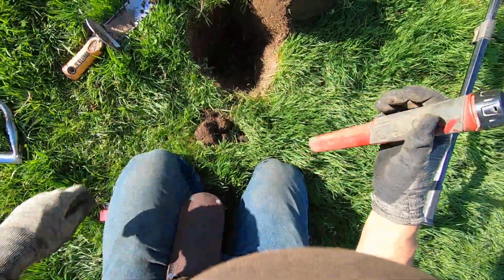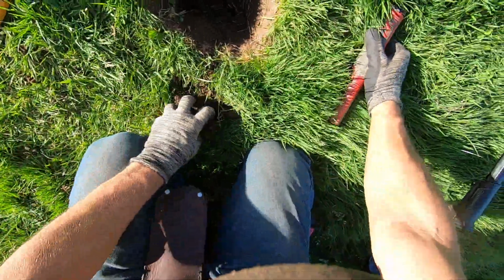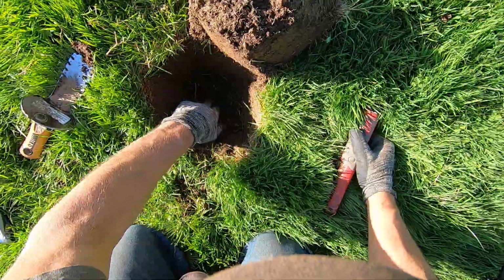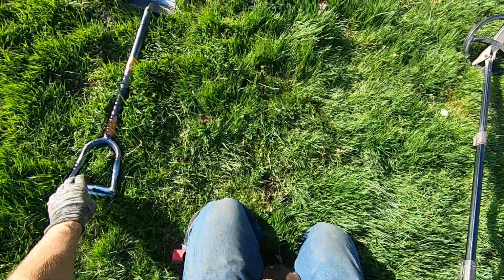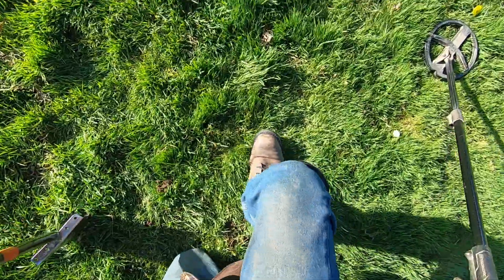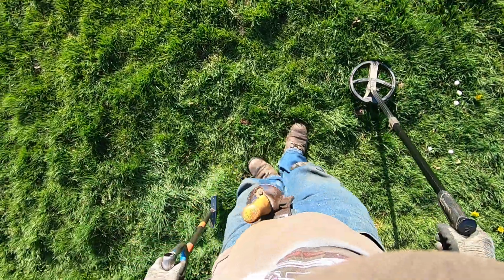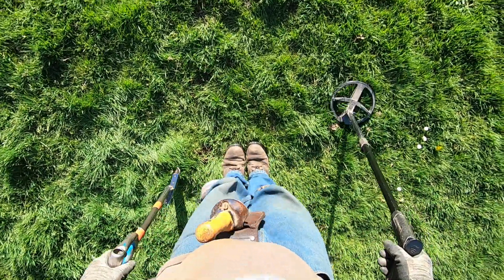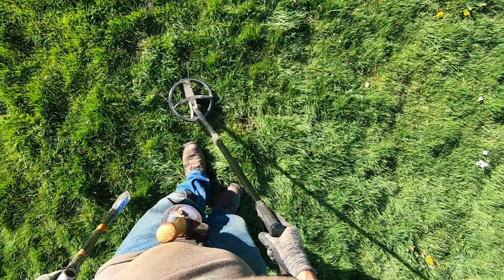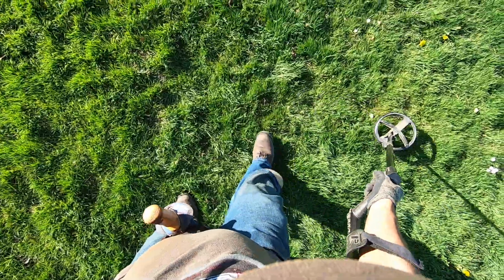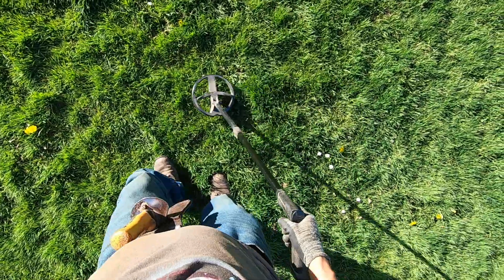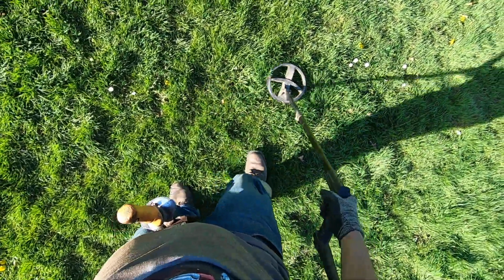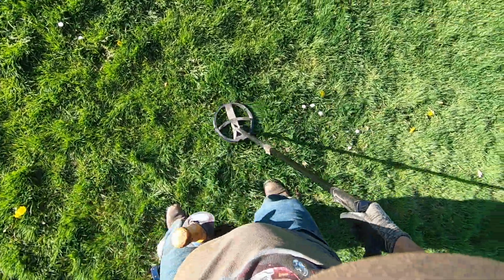Little piece of iron there. Just iron. Right there. Just like I said, it sounded junky. Especially in pitch. I can really hear those iron tones in pitch. Right there, I'll try another one here. Junk, iron.